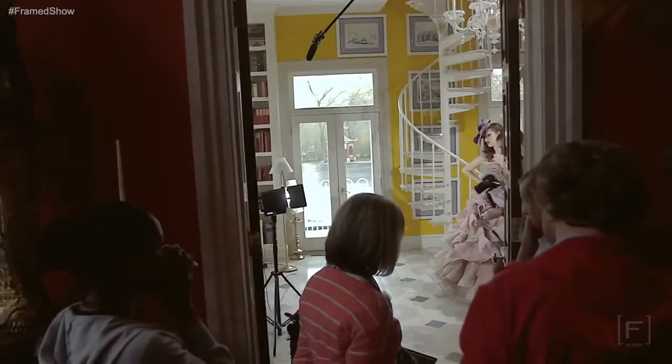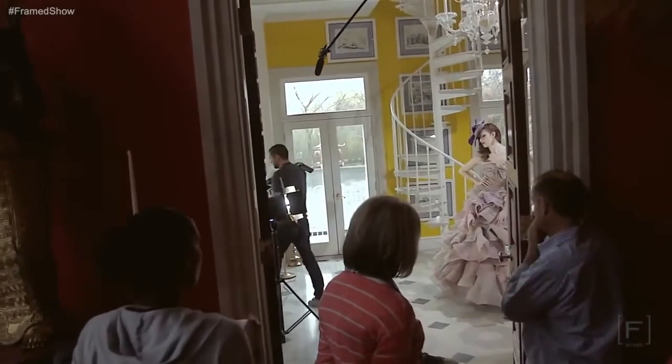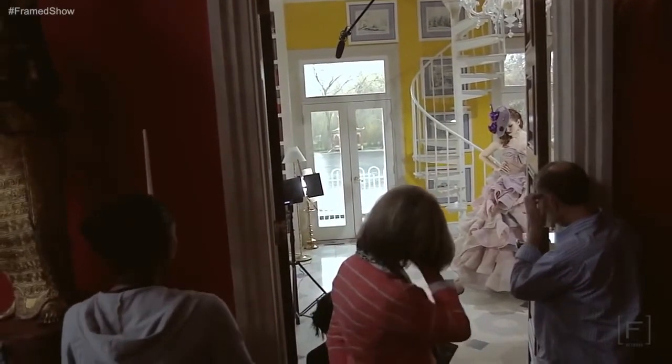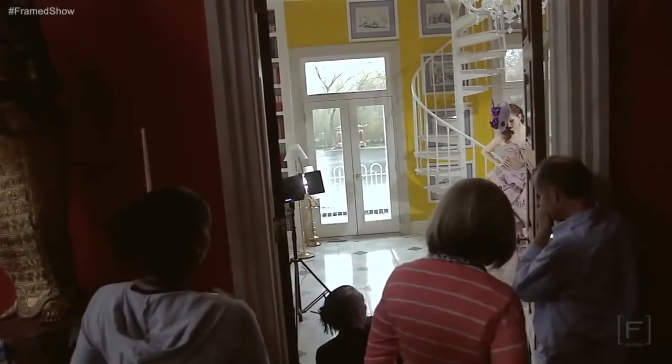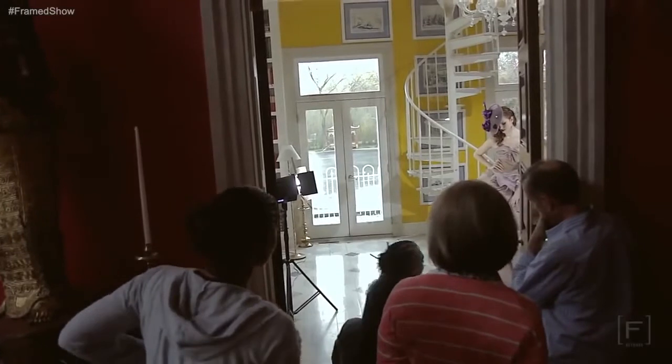Dirk, there's also a red chair behind the table. If we could pull that out. There's also a red chair behind the table. No, the table.